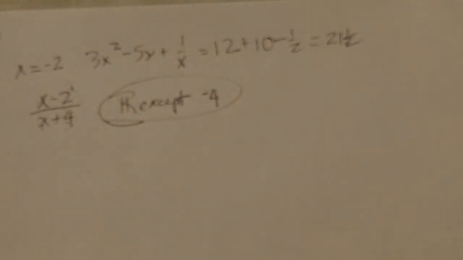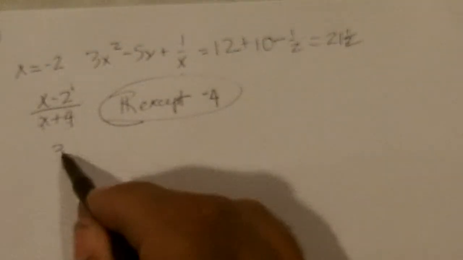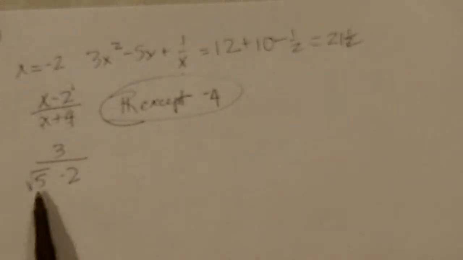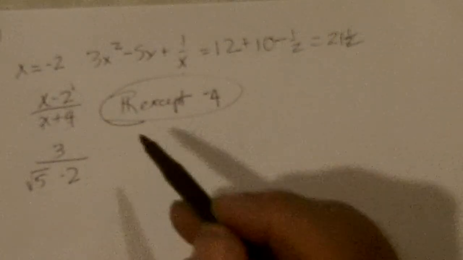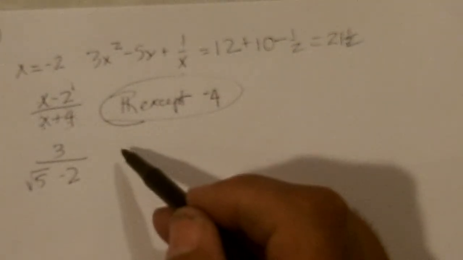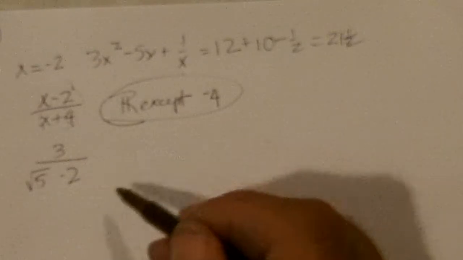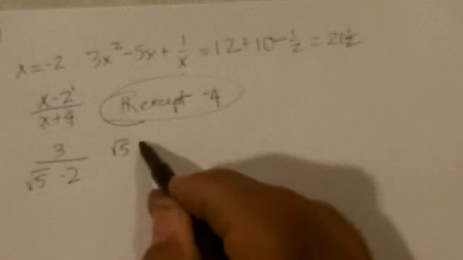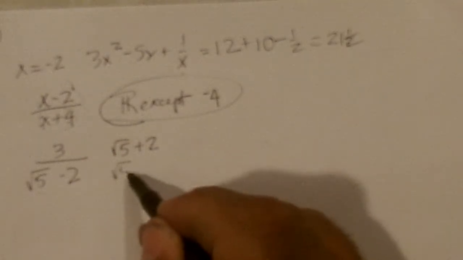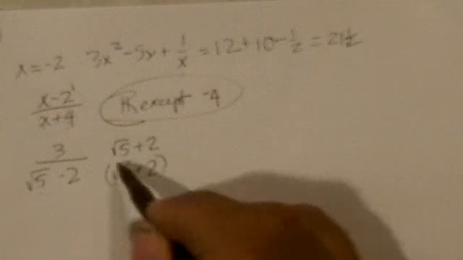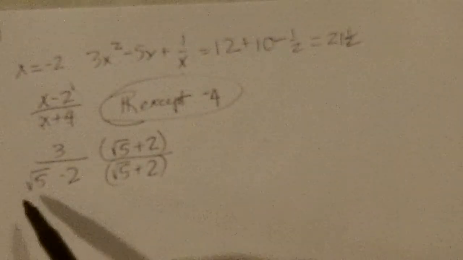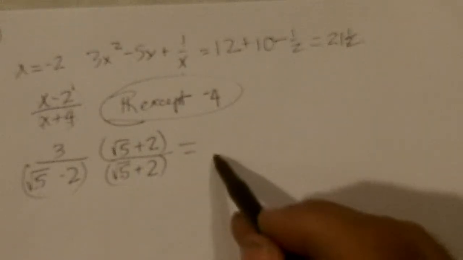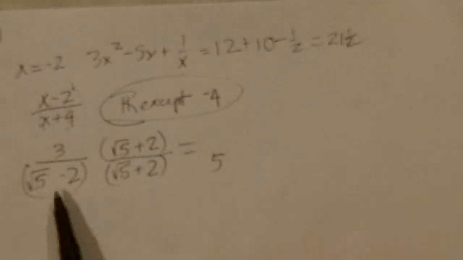5 says to rationalize 3 over the square root of 5 minus 2. That means to get the square root out of the denominator, you have to multiply the numerator and denominator by the conjugate of the denominator, or square root of 5 plus 2. That's called the conjugate. If you do this, you get square root of 5 times square root of 5, which is 5, no square root on it.